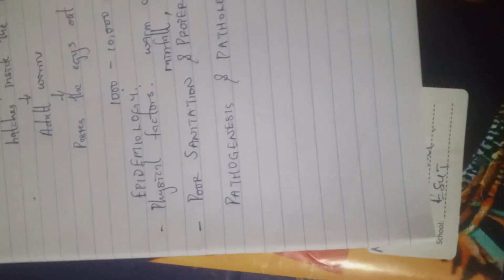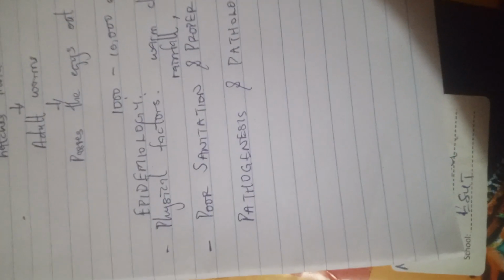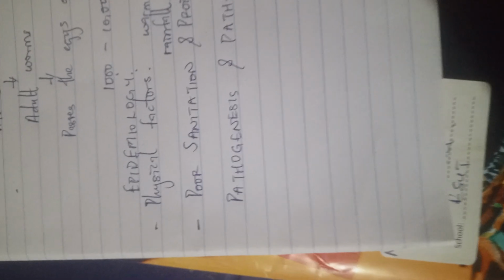Now we go over to the pathogenesis and pathology of these parasites. When we talk about pathology, we are talking about the diseases it causes. A human carrying 100 worms and below probably will not show clinical symptoms. But when carrying excess worms, it will have serious complications which can actually lead to death if not properly treated.